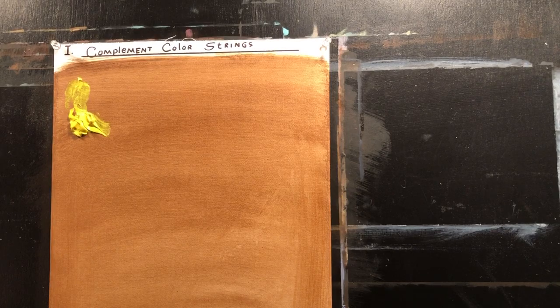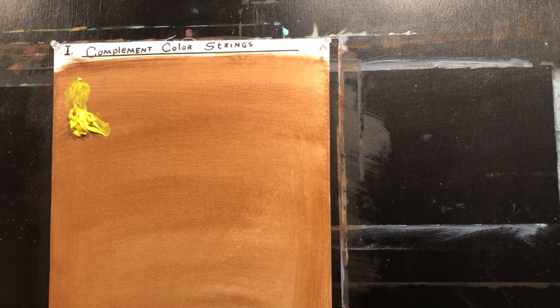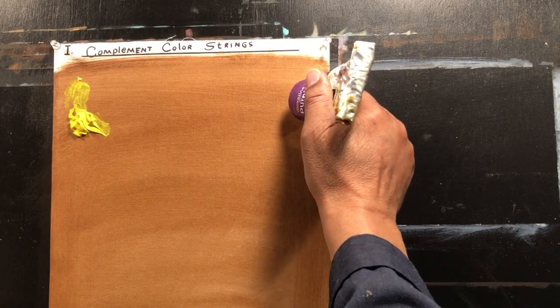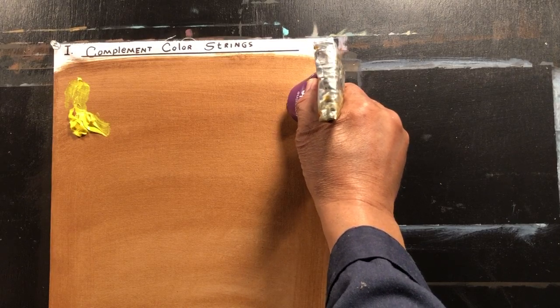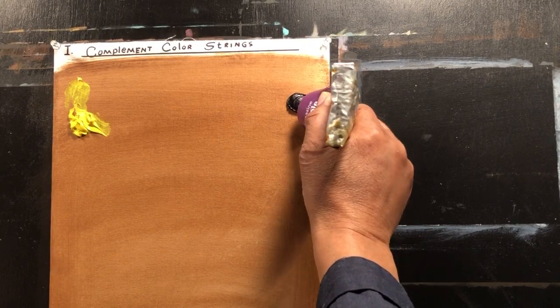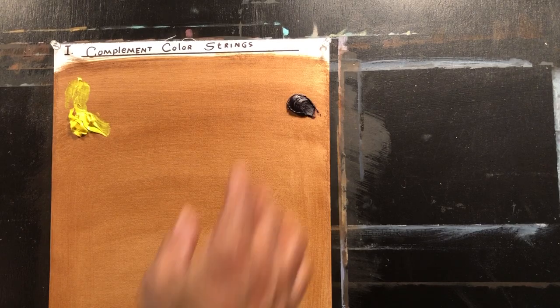Now the complement is going to be a violet, so we're using dioxazine purple. And we're going to put that over here. Now these are complements.